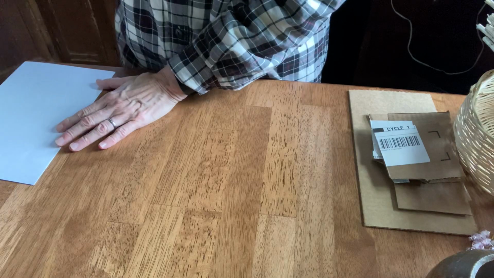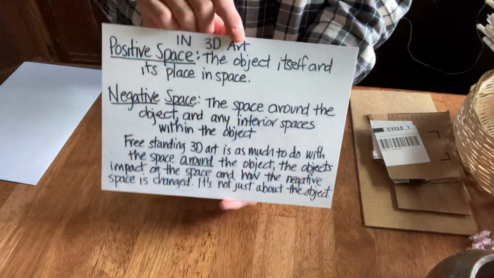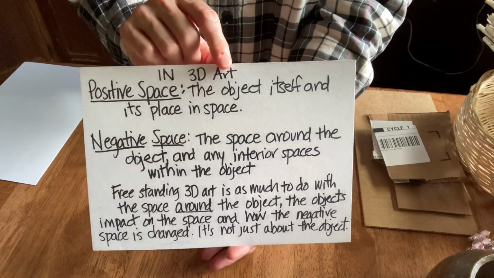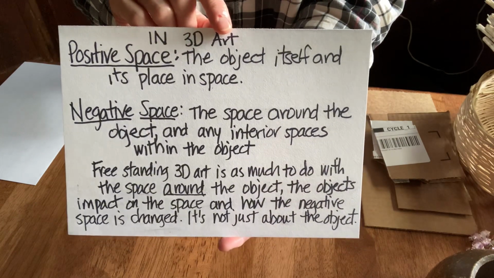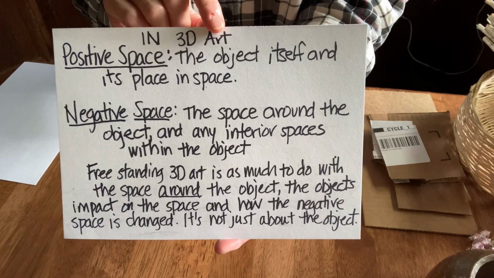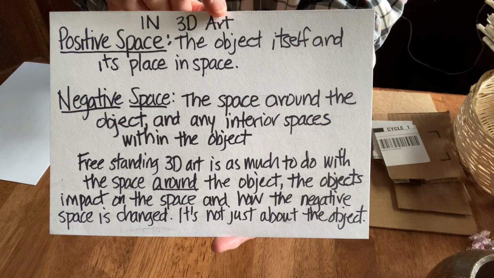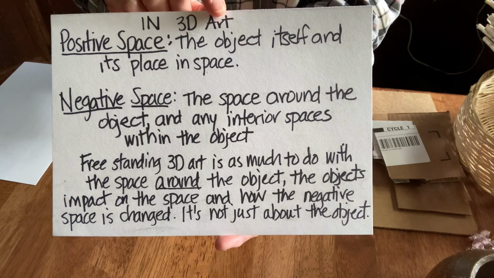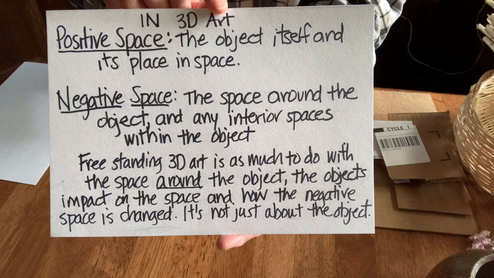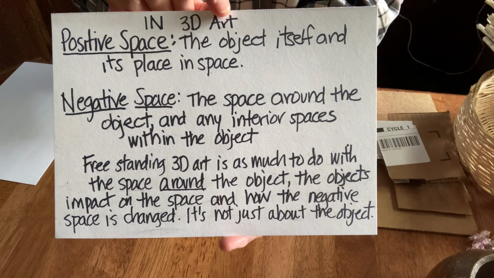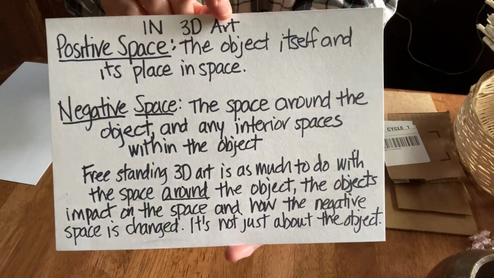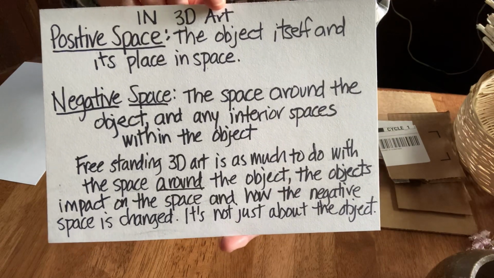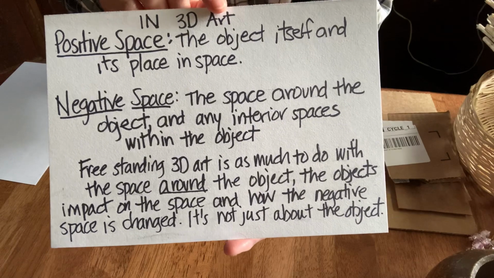Another important set of vocabulary words is the idea of positive and negative space. Now, throughout your years of taking art, you hear a lot about this in terms of doing a painting or a drawing or something on canvas. But because of space limitations, you just can't store a lot of 3D art in a classroom, so they don't talk about it too much in terms of three-dimensional art, but it's really important.